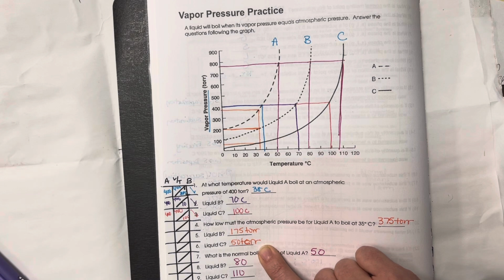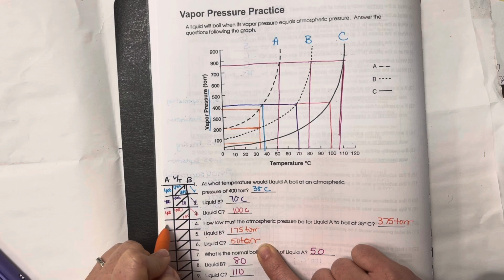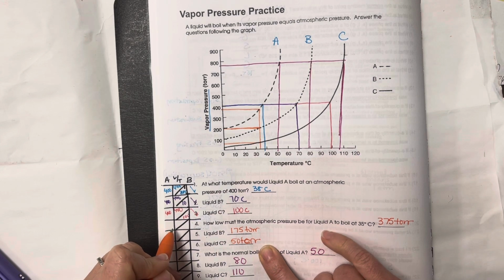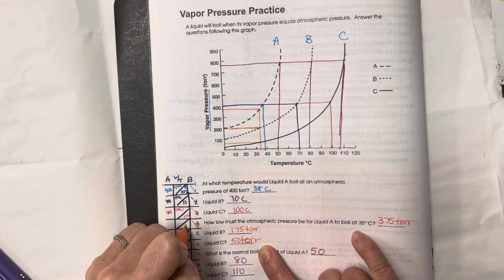Okay, now we're going to do a similar process, but we're going to be looking at a temperature and then comparing it to the atmospheric pressure. So it says, how low must the atmospheric pressure be? So I'm going to be looking for the atmospheric pressure in order for liquid A to boil, so it is boiling, at 35 degrees Celsius.